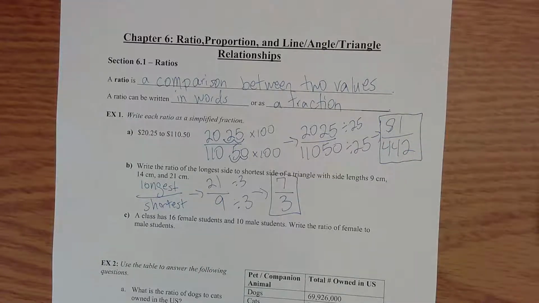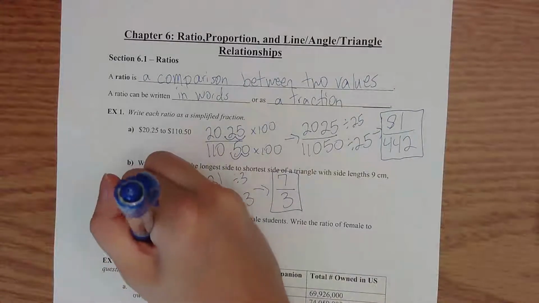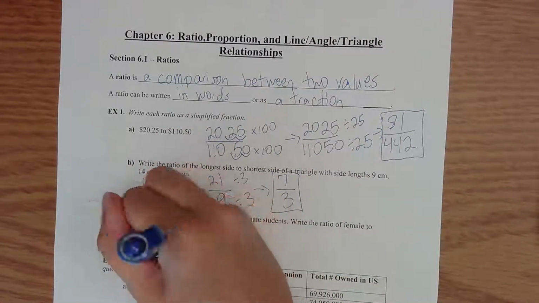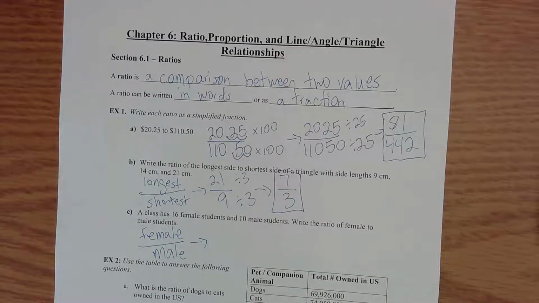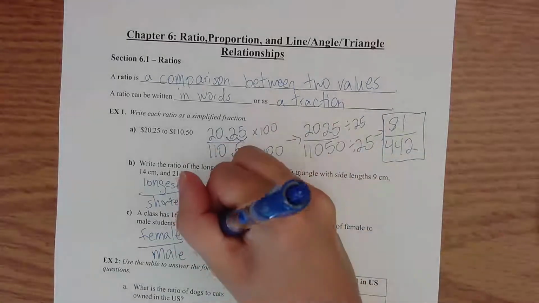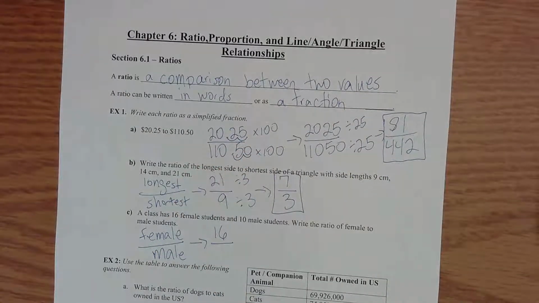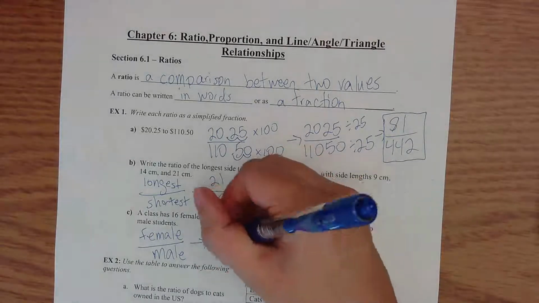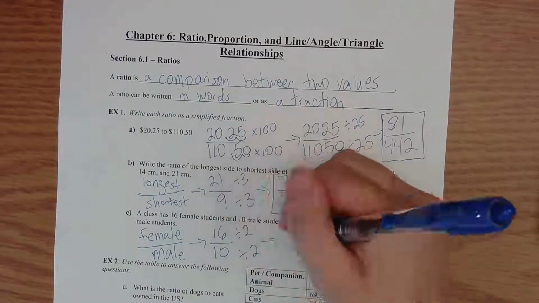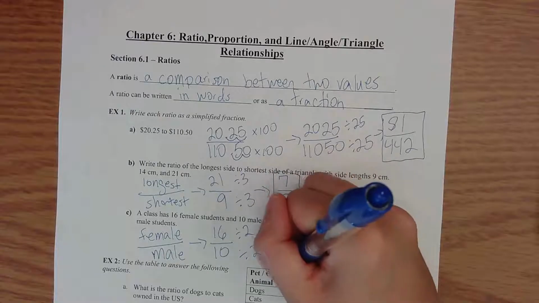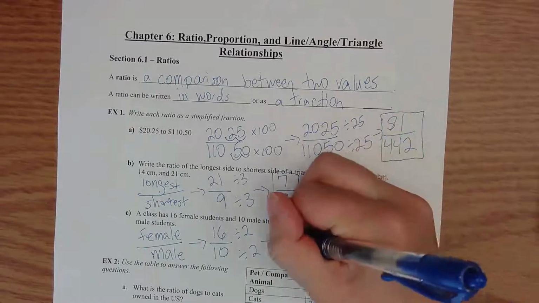Last one I have here says a class has 16 female students and 10 male students. Write the ratio of female to male students. So I'm going to have female students in the numerator, male students in the denominator. How many female students were there? Looks like 16. And how many male students were there? Looks like there were 10 male students. And then I need to simplify it. 16 and 10 are both divisible by 2, so I'll do that. 16 divided by 2 is 8, 10 divided by 2 is 5. So my simplified ratio would be 8 to 5.